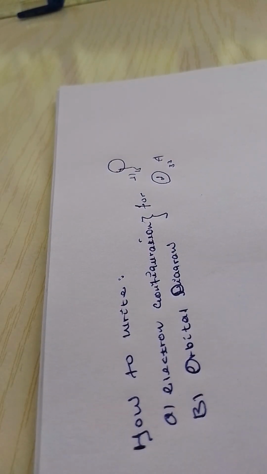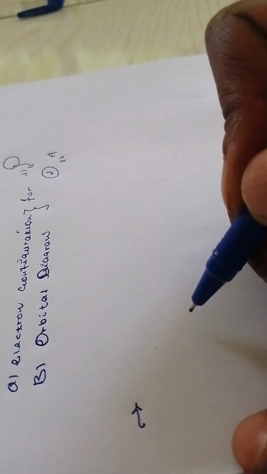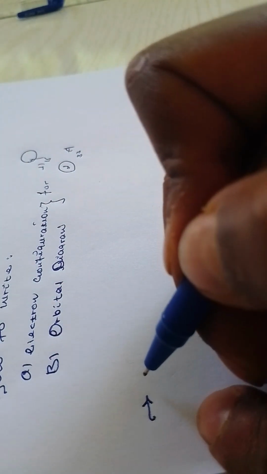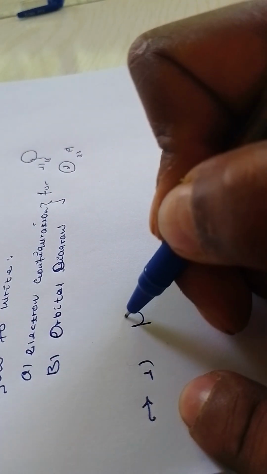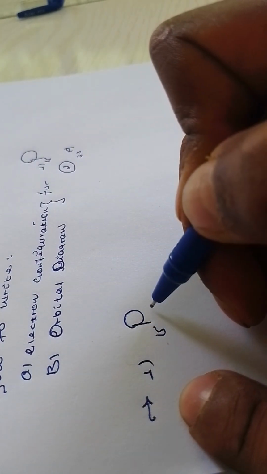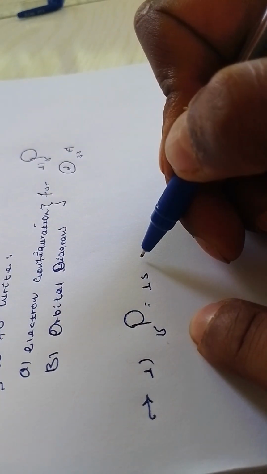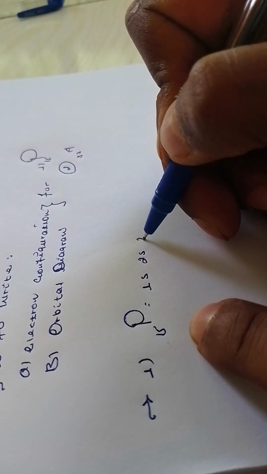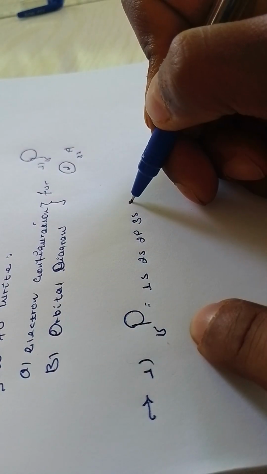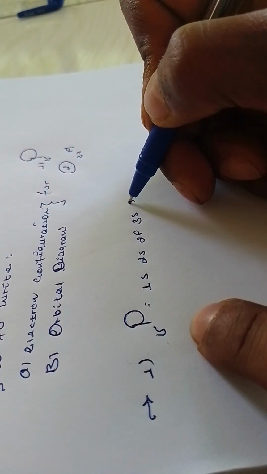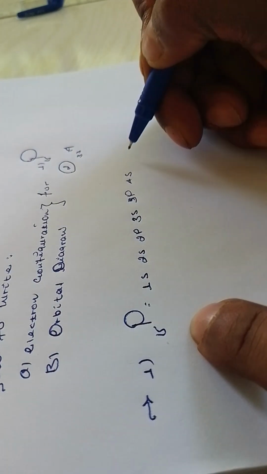outer principal quantum number, we must be able to make the electron configuration of each element. 1. Phosphorus 15 equals 1s, 2s, 2p, 3s, 3p, 4s, 3d.